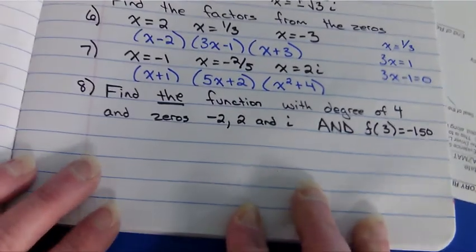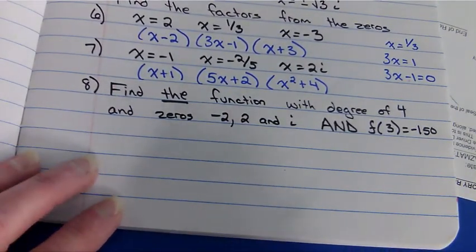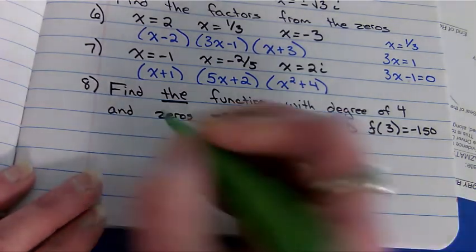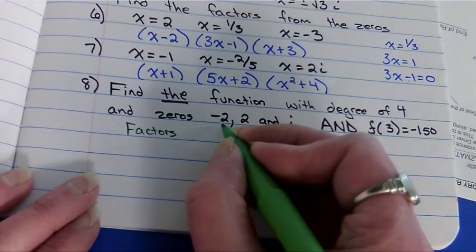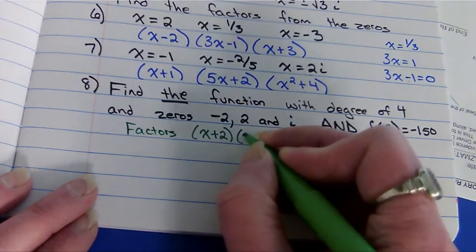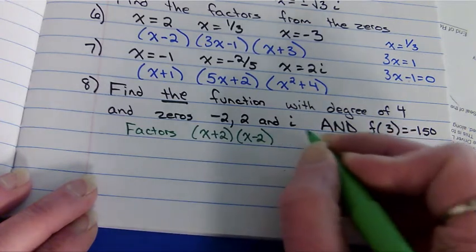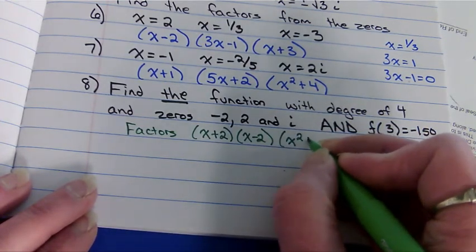Okay, so we can use that to work backwards and actually find a function. So let's start with our factors. -2 means I have a factor of x plus 2. That'd be x minus 2. And to get a 1i, that'd be x squared plus 1.